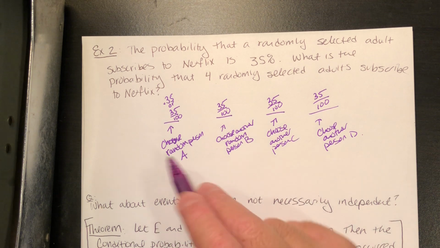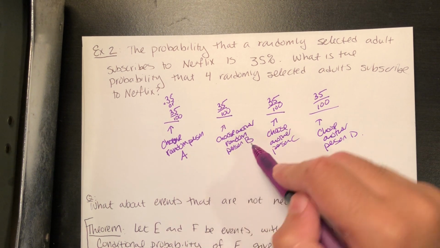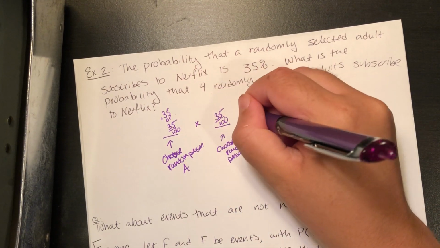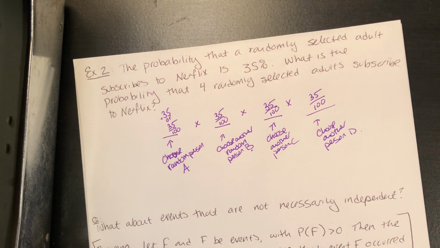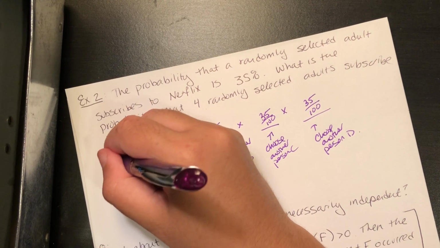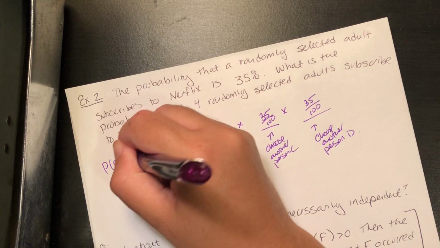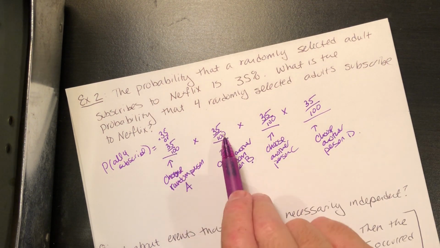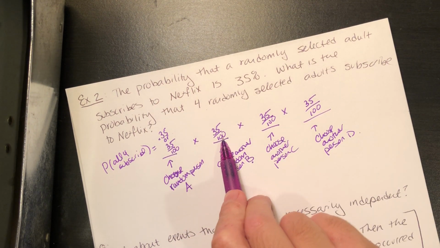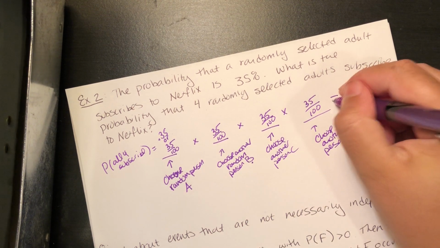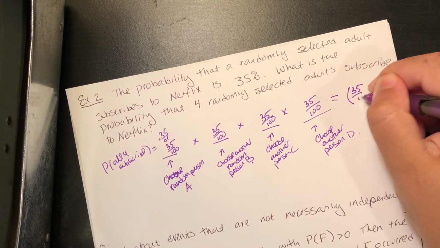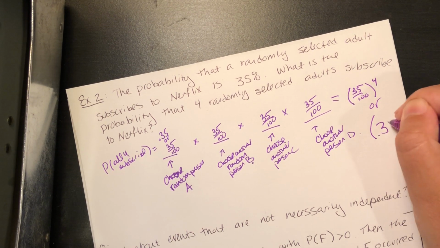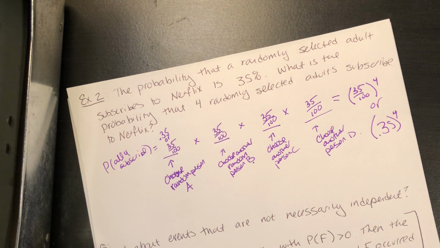So the probability that the first person does, and the second person does, and the third and the fourth can be found by multiplying together each one of these probabilities, which means that the probability that all 4 subscribe to Netflix is going to be equal to 35 over 100 times 35 over 100 times 35 over 100 times 35 over 100. That is 35 over 100 raised to the 4th power. Or if you prefer to do this with decimals, 0.35 to the 4th power.